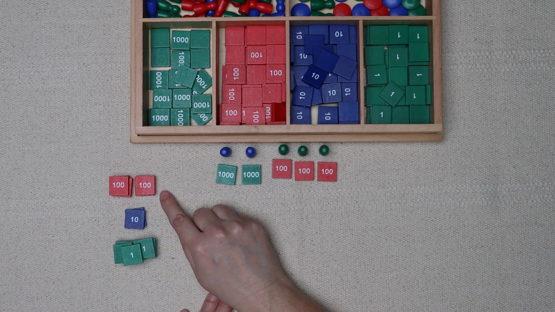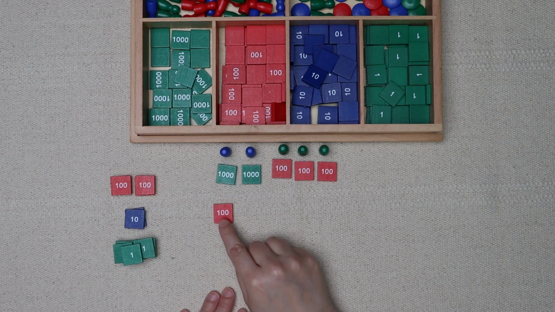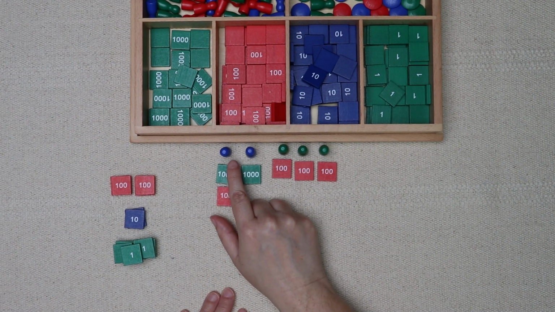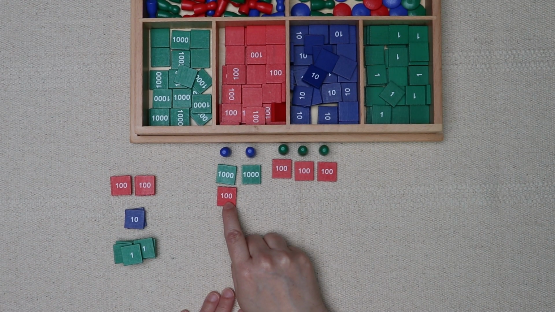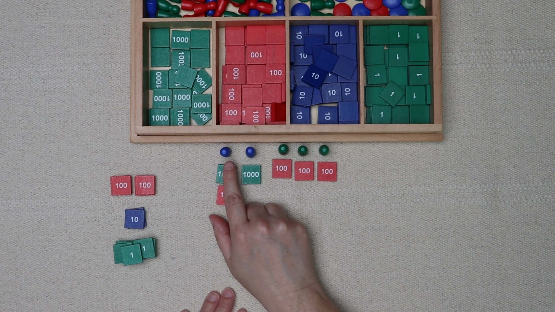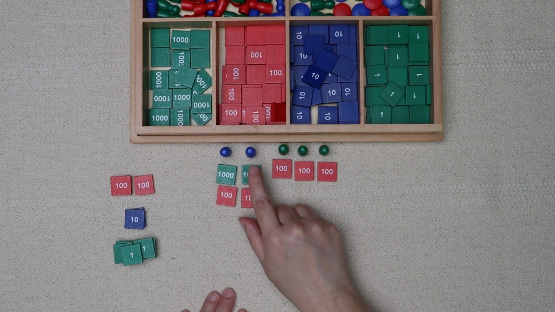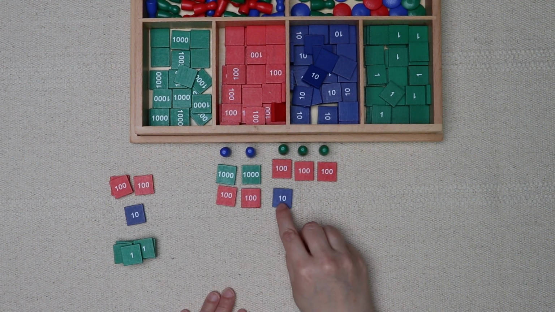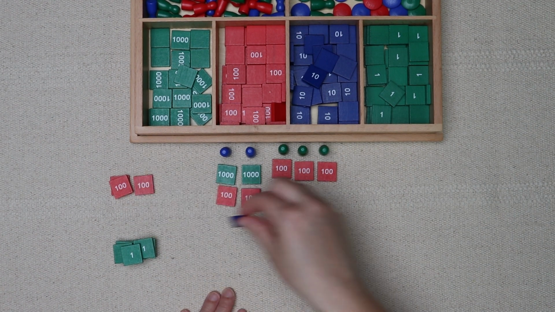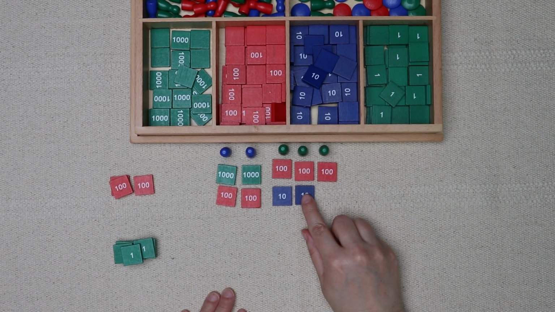Let's continue with the next largest place value. I will share 100 here, and again, there are 10 tens in 100. So each child in this group is getting 10. And that's 10 for each child in this group, 10 for this individual child, and 10 for this individual child.